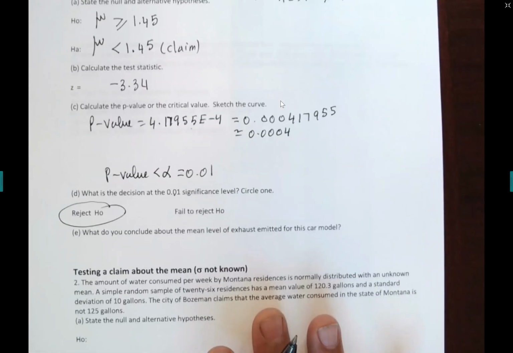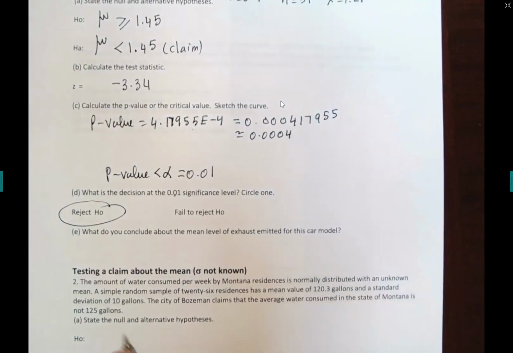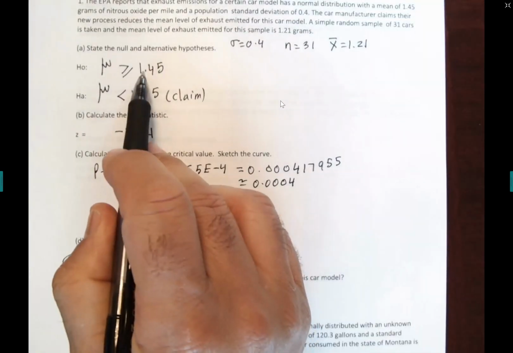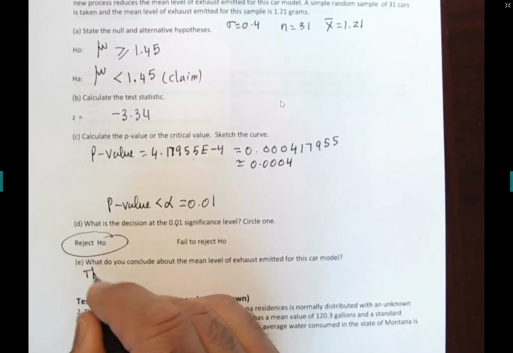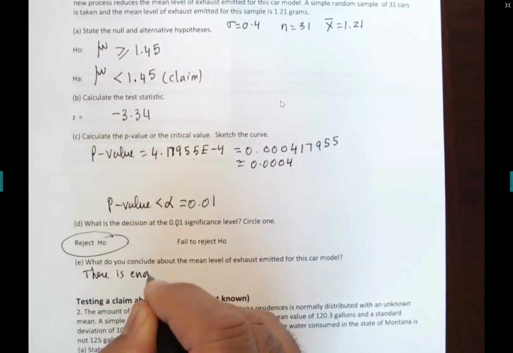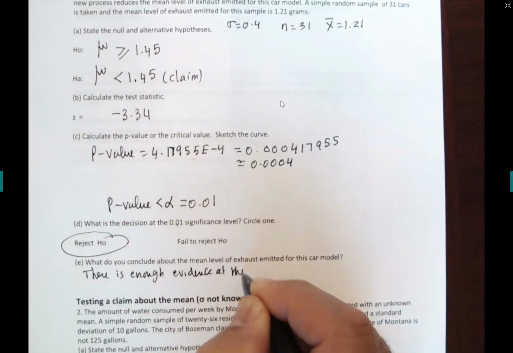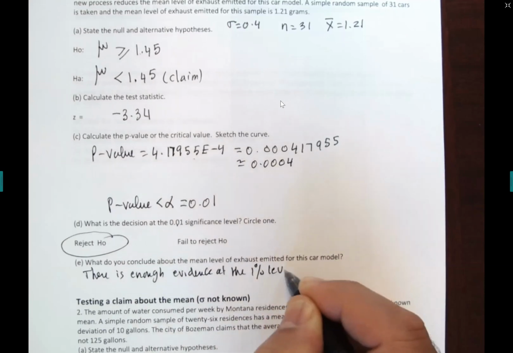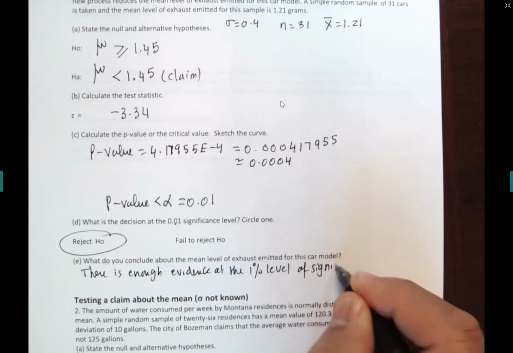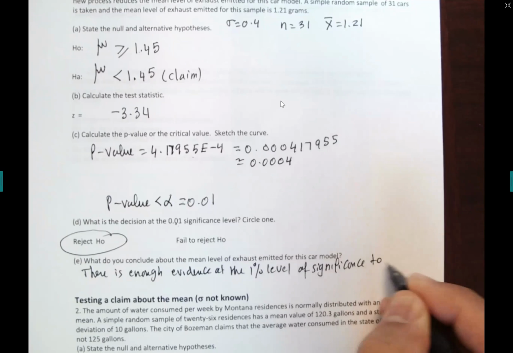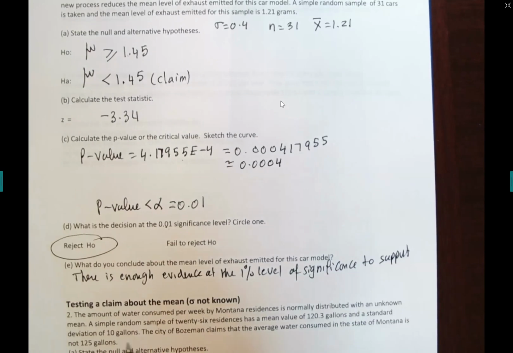What's the decision? We reject H0. What do you conclude about the mean level of exhaust emitted for this car model? Okay, we reject H0 and our claim is in HA, then we support the claim. So we say there is enough evidence at the 1% level of significance, or 0.01, to support the car manufacturer's claim.